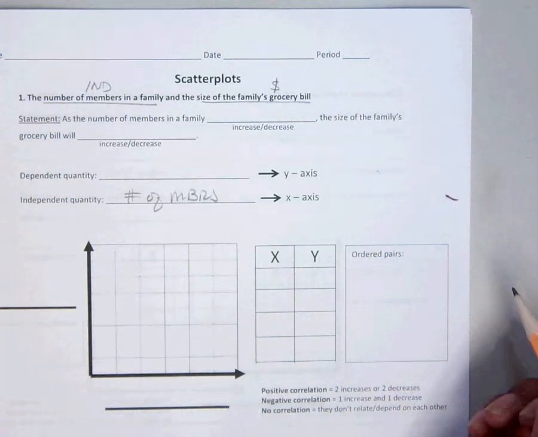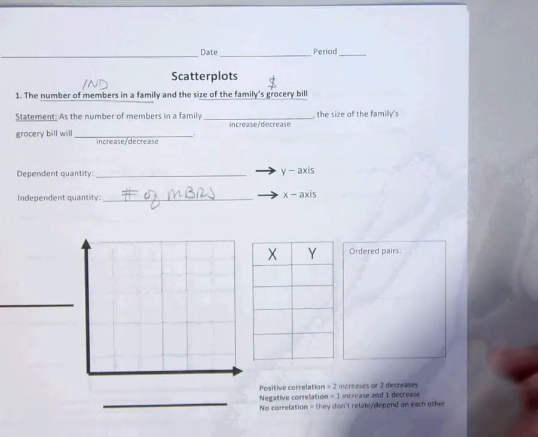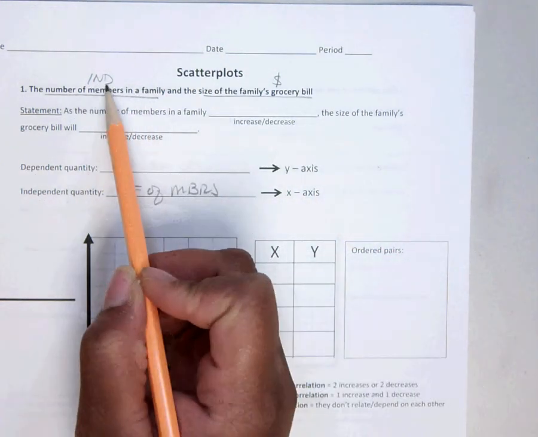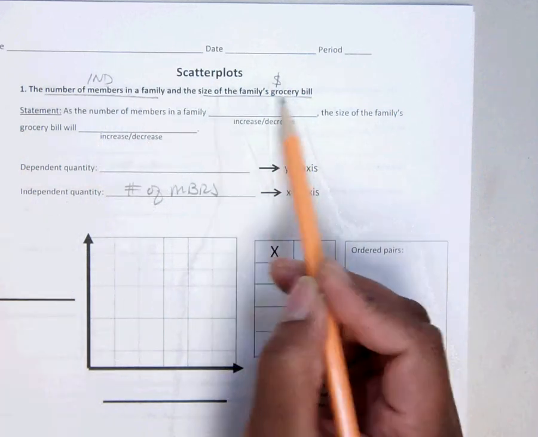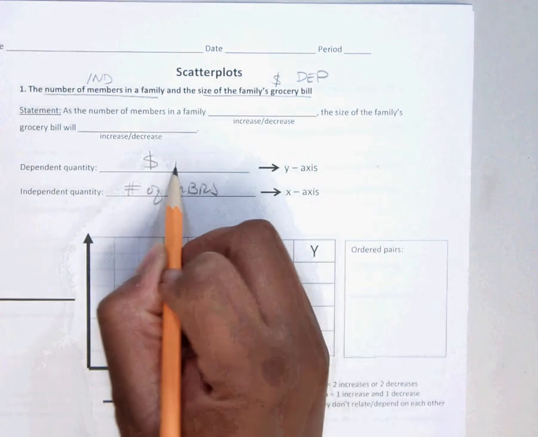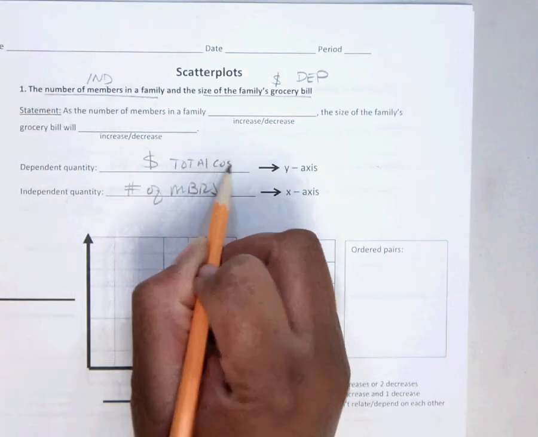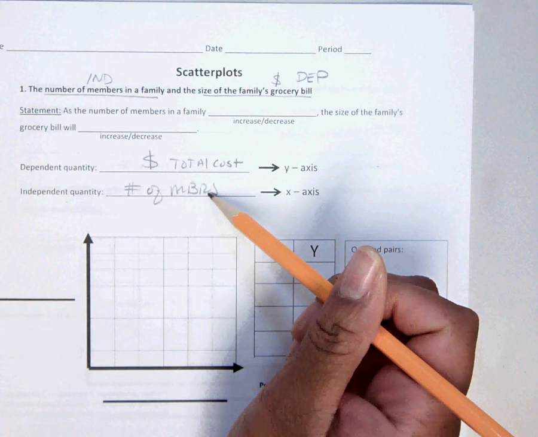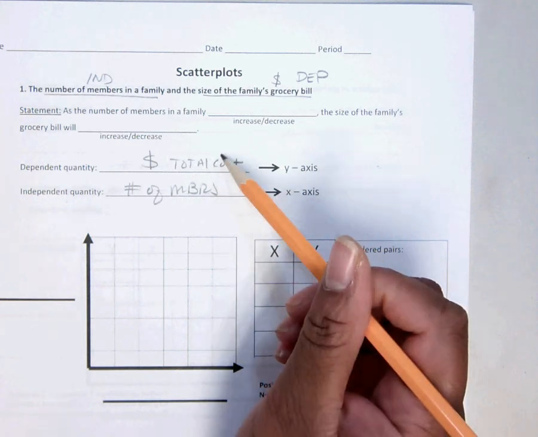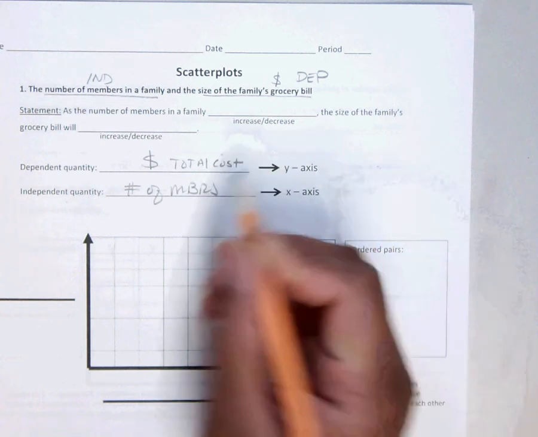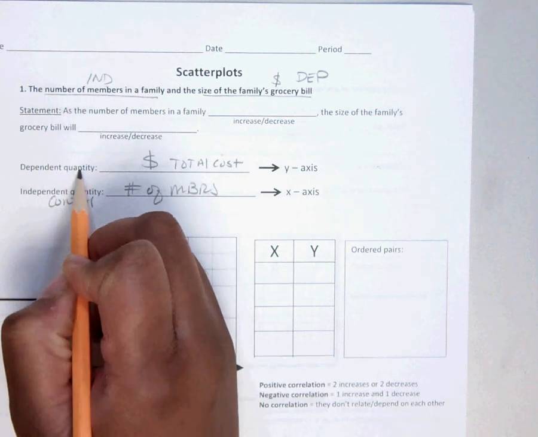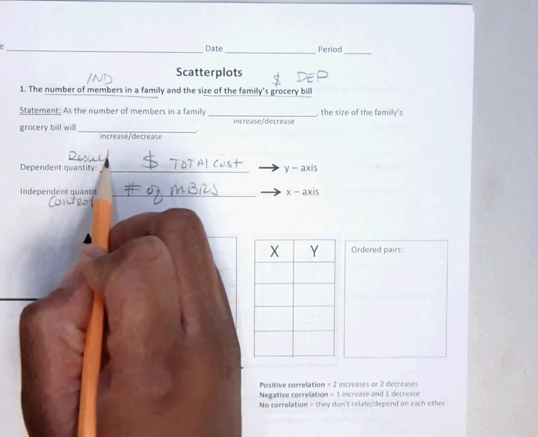Okay, let's review what we did in class. I've already written a few things down just to get us started. The number of members in the family was independent, and the money, the grocery bill, was dependent. So remember, the total cost is always going to be dependent, and the number of members is what causes the bill to either be high or low depending on how many members you have. So this here was your control because it causes this to happen, and this is the result.